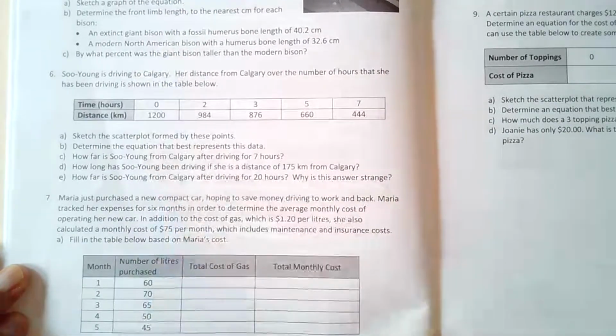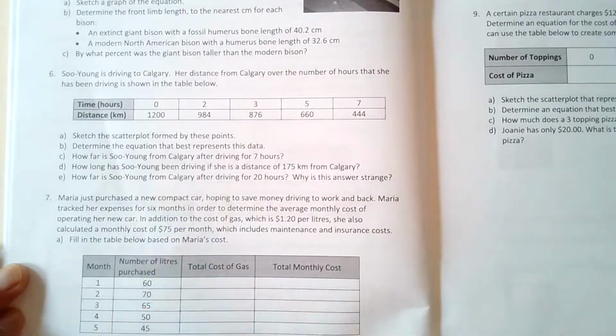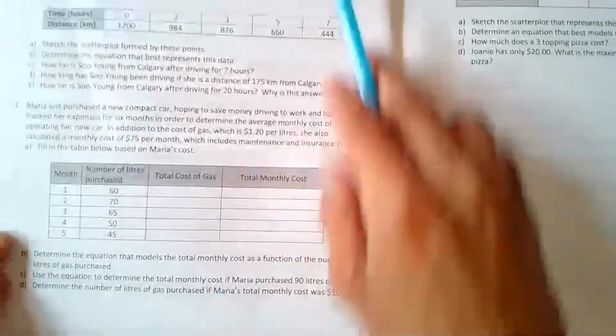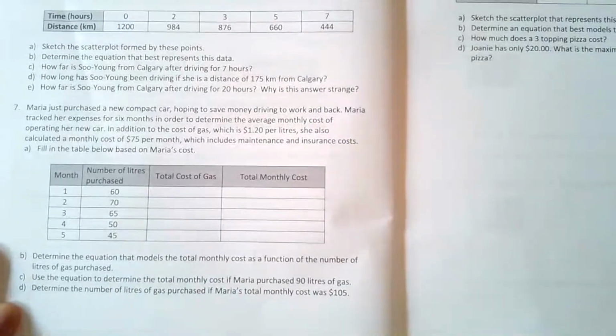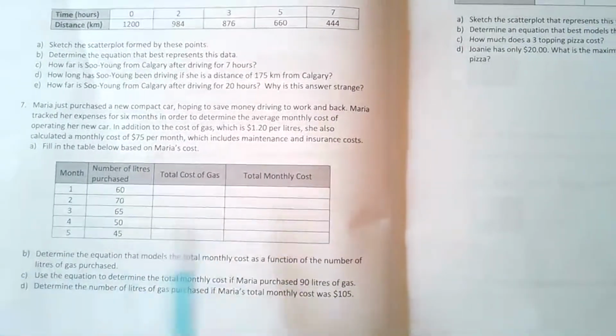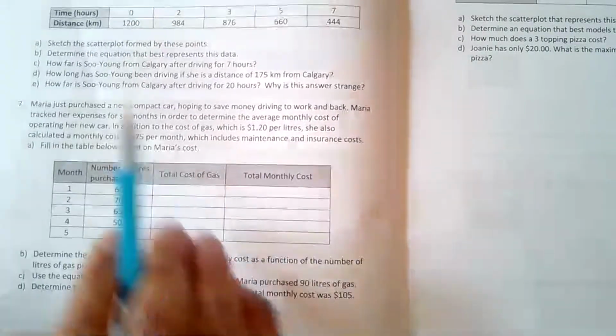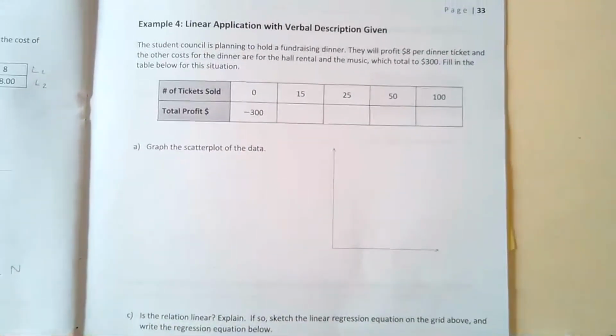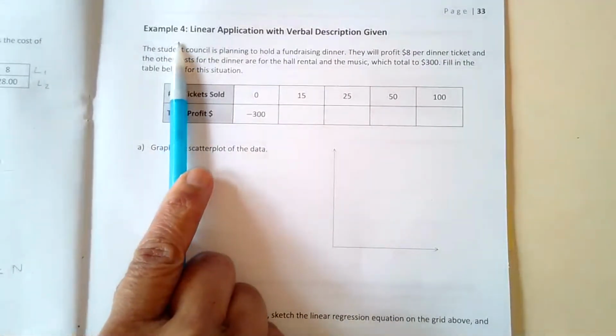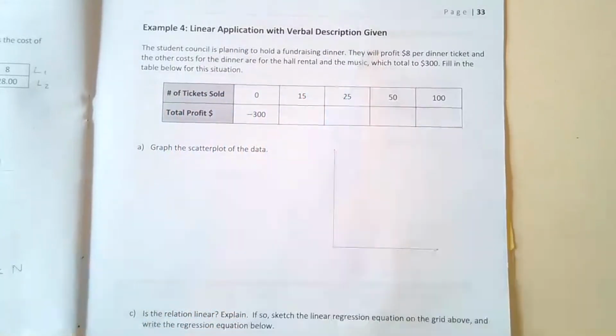These are the ones which you can complete with your data. The next set of questions is where you have an incomplete set of data and you have to complete it. That will be the next example question for our next lesson, which is linear application with verbal description given.